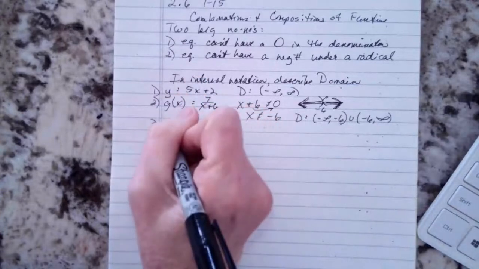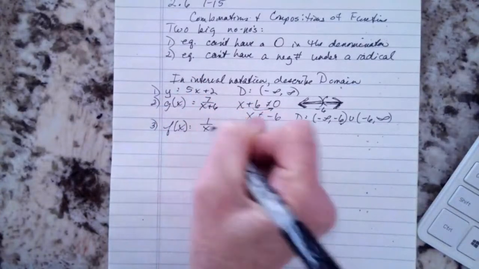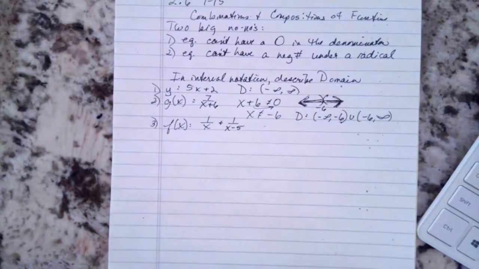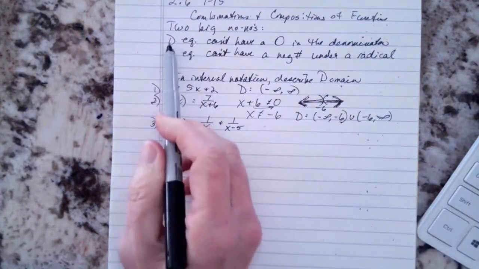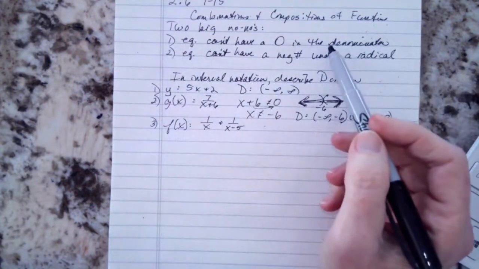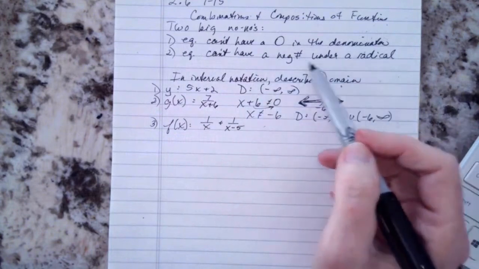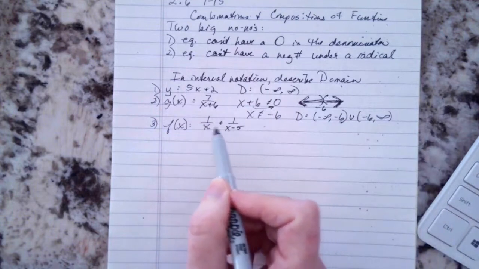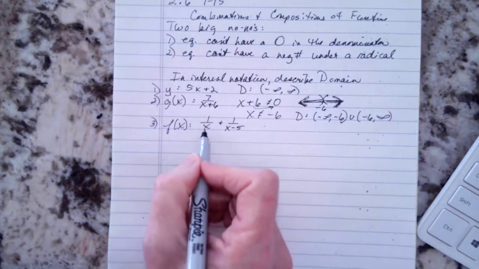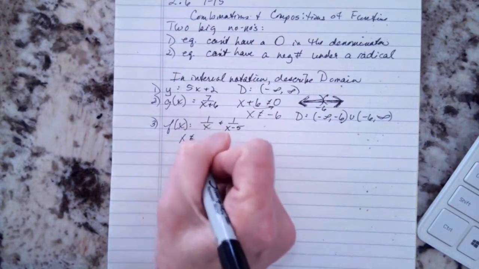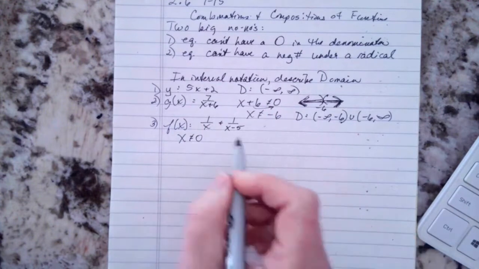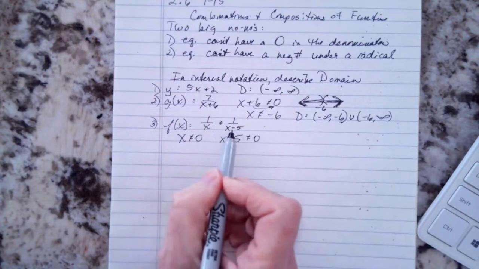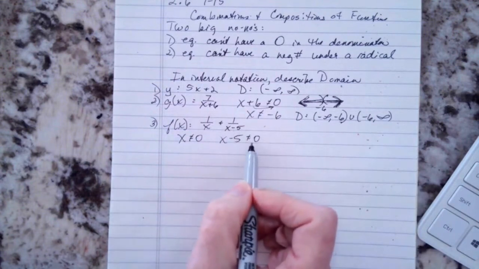Look at number 3. F of x equals 1 over x plus 1 over x minus 5. Again, we have the potential of violating the first rule where we can't have a 0 in the denominator. We're not going to have to worry about a negative number under a radical, because we don't have any radicals here. But there are 2 different situations we have to worry about. That denominator cannot be 0, so x cannot equal 0. That's one of our restrictions. The other one, that is x minus 5, cannot equal 0. So you can set these denominators not equal to 0 to watch out for what you got.